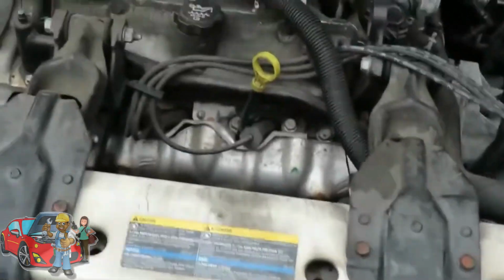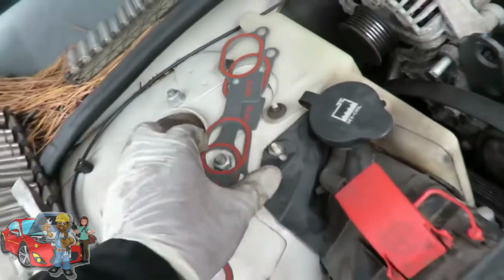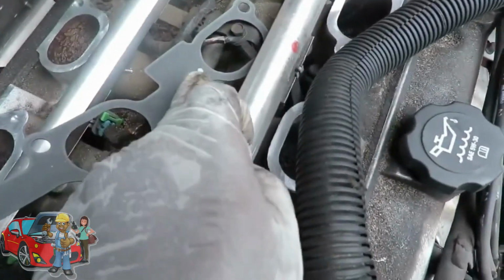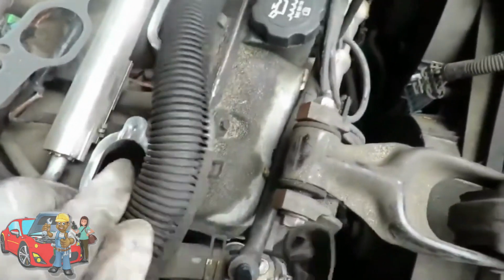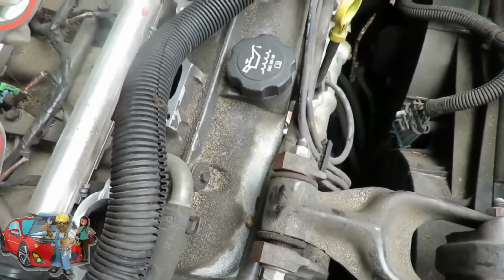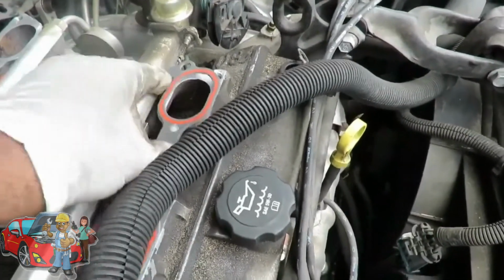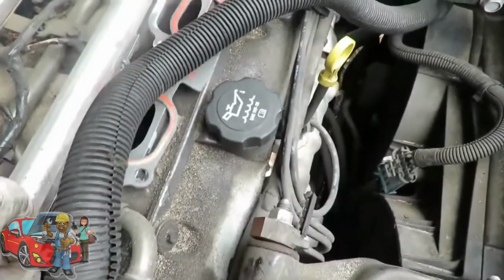Now let's get that new plenum gasket up here. Be right back. Okay. We got the new gaskets right here. Now these gaskets, as I said before, they got little tabs on them. Right there and right there. And they set right up on the intake. And right there and right there. So all you gotta do is line them up. Push the tabs. Oh, there's one way on that one. Gotta make sure all the holes line up.